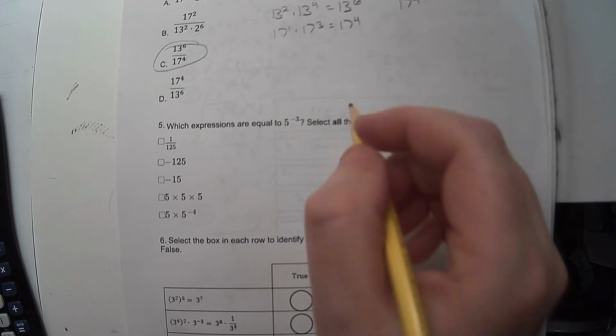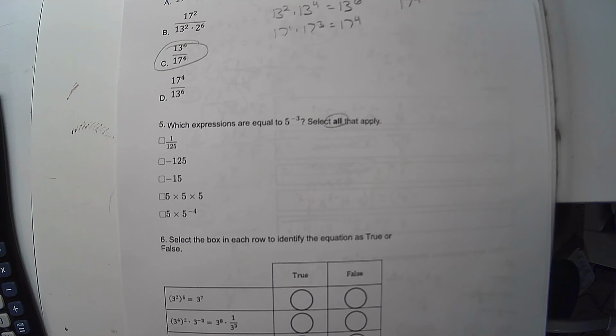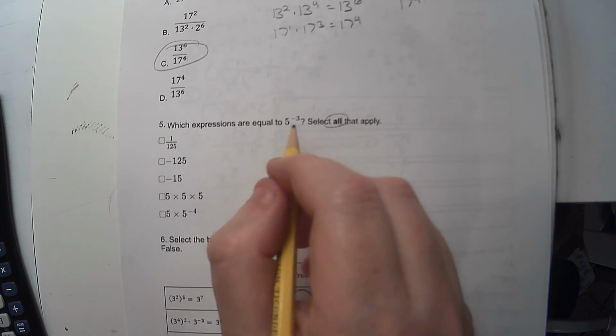Okay. Alright, on number 5, we've got which expressions are equal to 5 to the negative 3. Select all that do apply. So again, we don't know if it's going to be 1 answer, 2 answers, 3 answers. It could be all the answers for all we know. So we have to work through all of them.